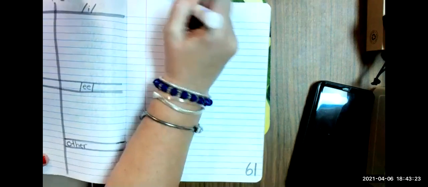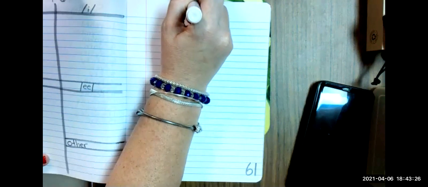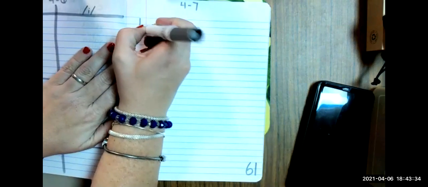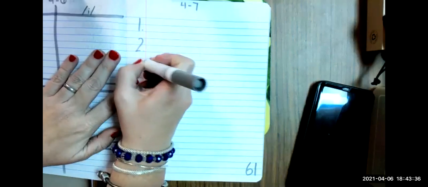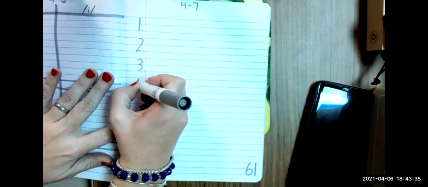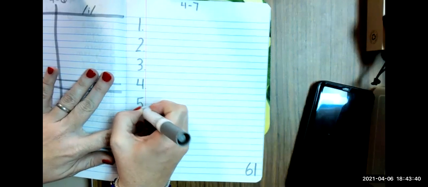Okay, so we are on page 61. You need to put today's date on the top, page 61. Today is 4-7. And you are going to take those 5 words on the board. I'm going to flip it back in just a second. And I want you to put it in ABC. 1, 2, 3, 4, 5. So you're going to put those 5 words in ABC order.